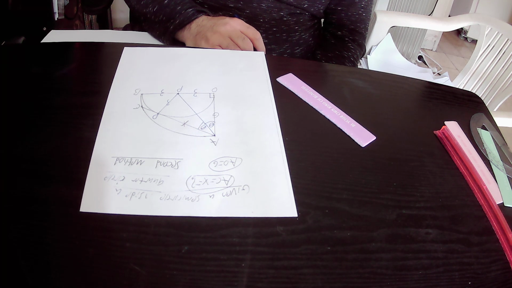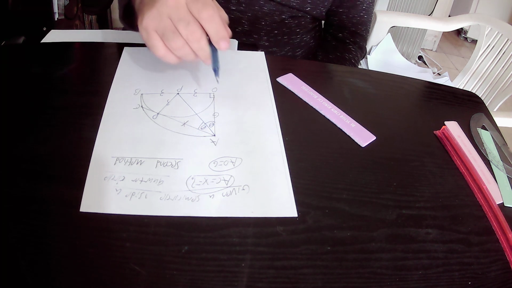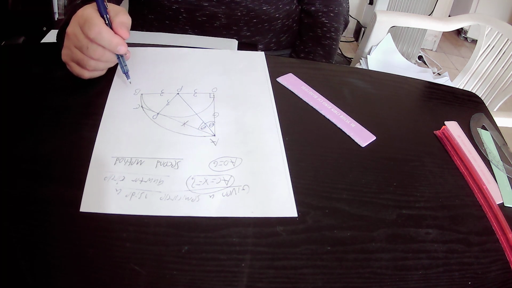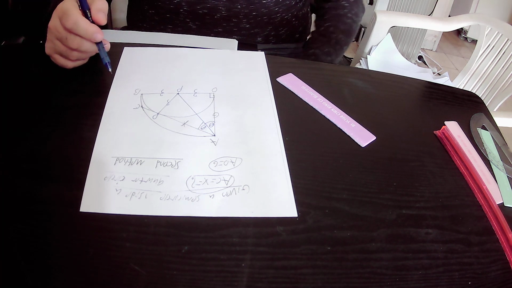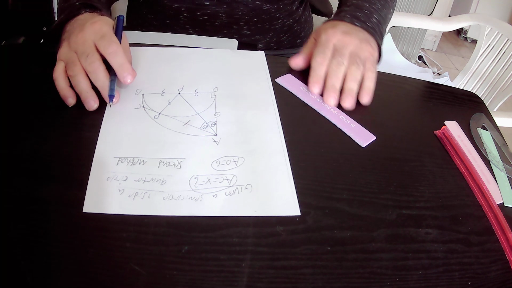We will extend line segment AC by a straight line, and we will also extend line segment OB by a straight line until they intersect with each other.